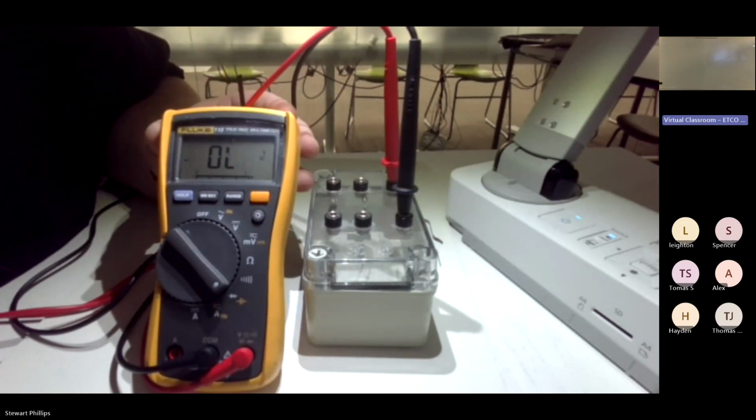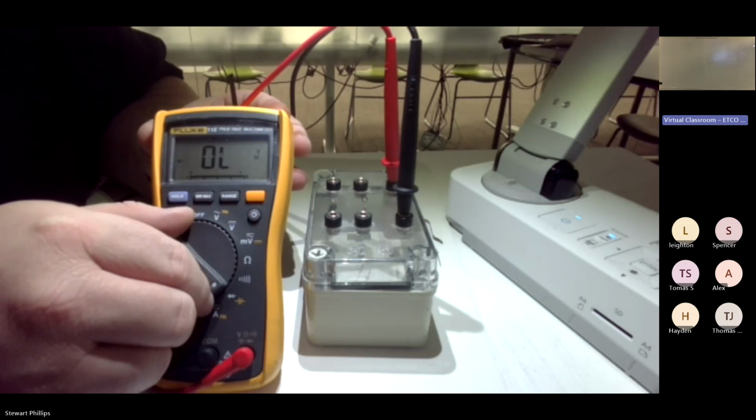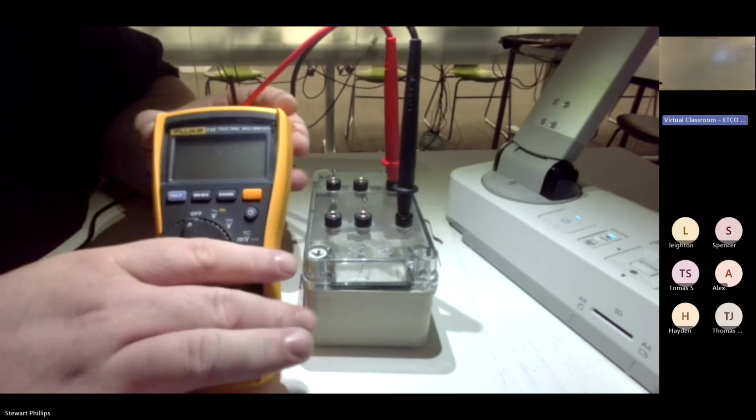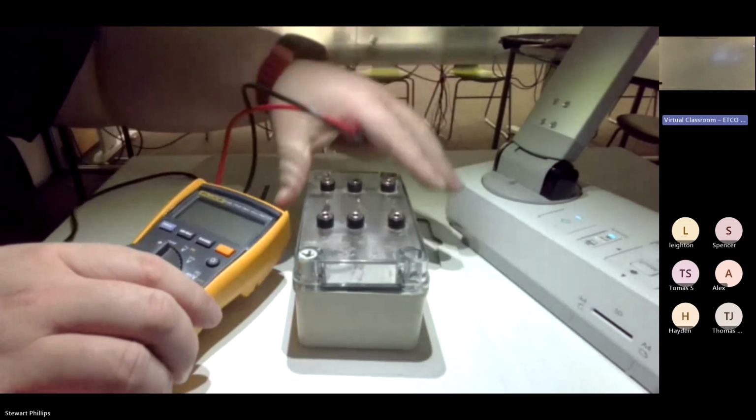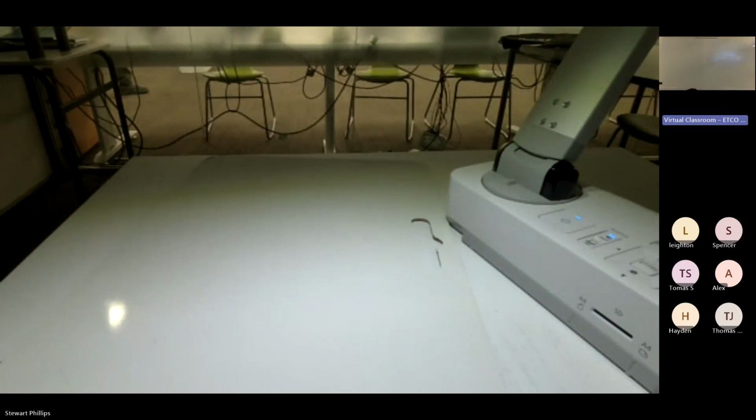All right, so that is your basic testing of a diode. So if you can do that basic testing of the diode, then you can fix things like the signal diodes and power diodes in your TV.